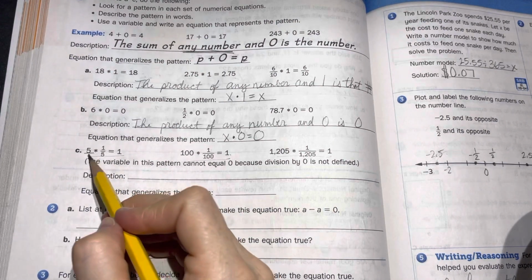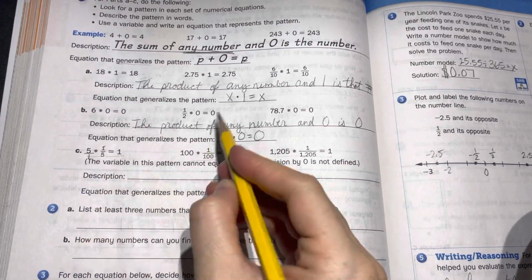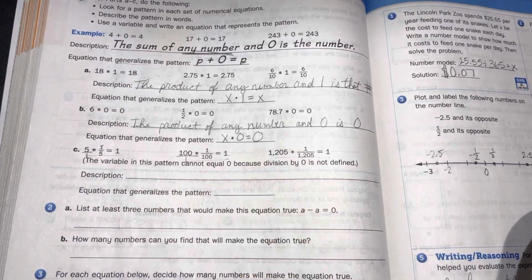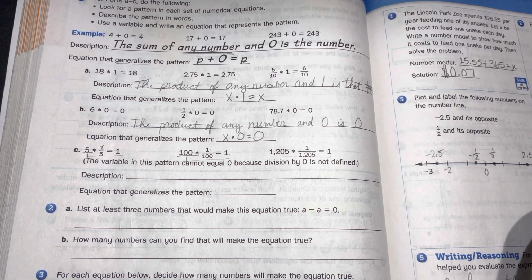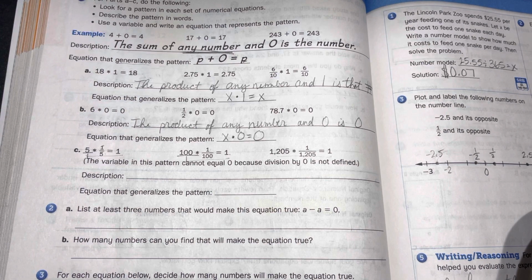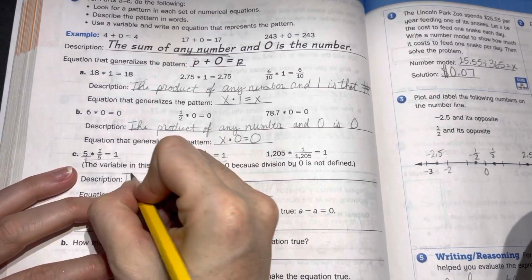So we have 5 over 1 times 1 over 5. If we put that as a fraction, we would have 100 over 1 times 1 over 100. So what is happening here? Yes, you see the product of any number and its reciprocal is 1. Perfect. Good job.